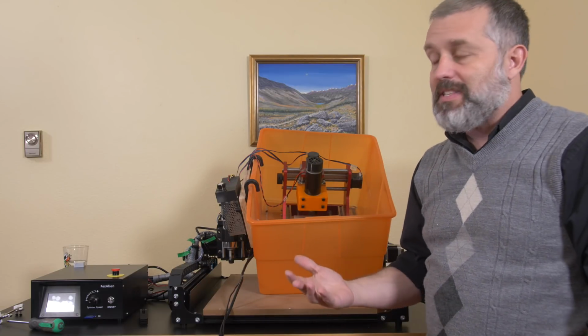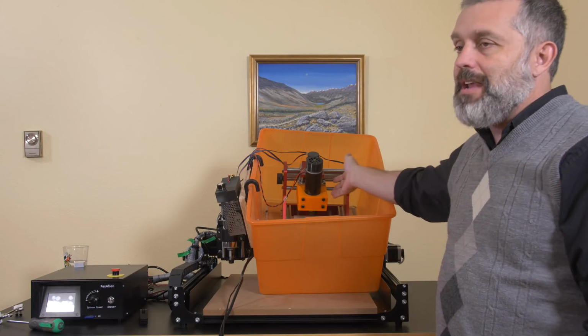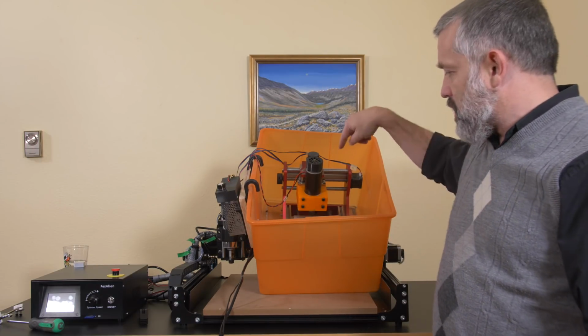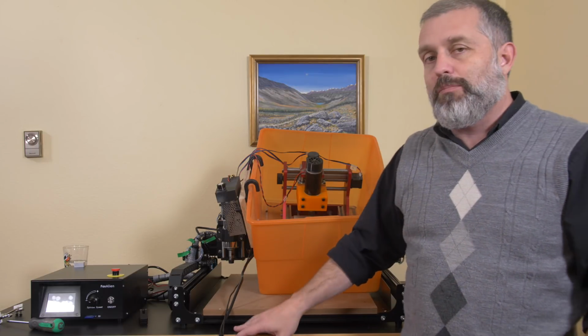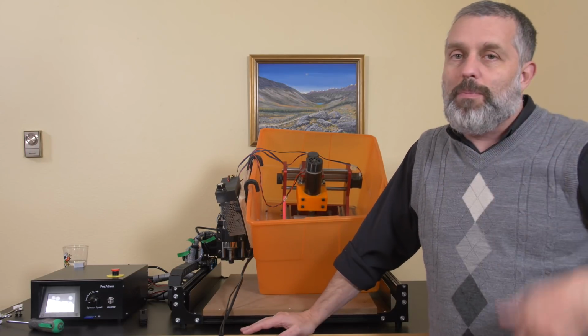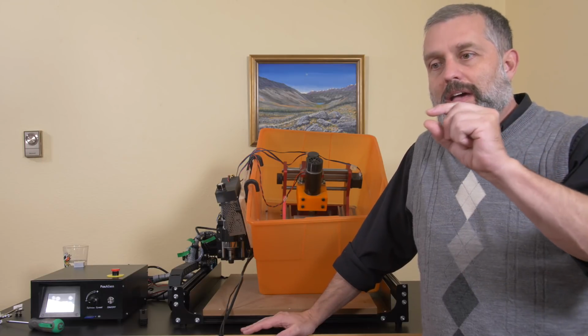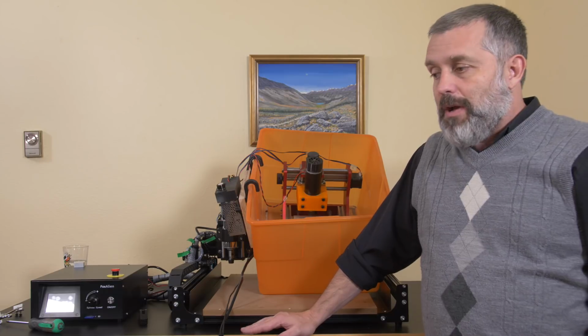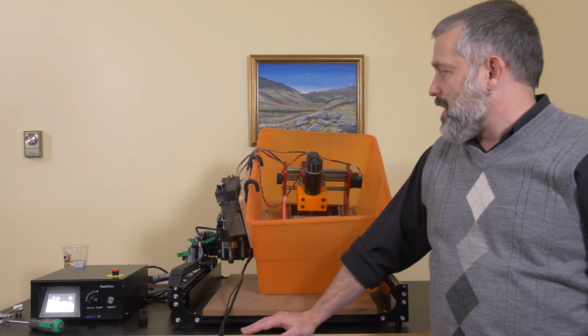It's going to break bits, and I've broken at least 10 bits trying to get this part made. I finally thought I had it with the air spraying on it. That was a massive improvement, but I still broke bits. When I went to get really deep, I was still breaking bits. So yeah, this is a no-go, and I can't recommend this machine to anyone because of that.